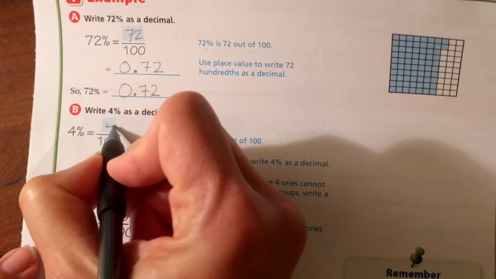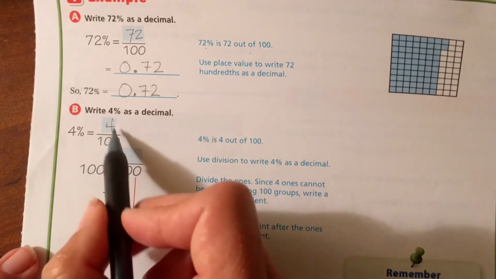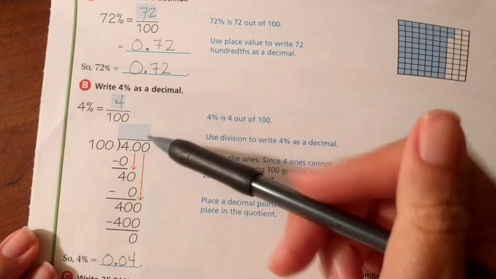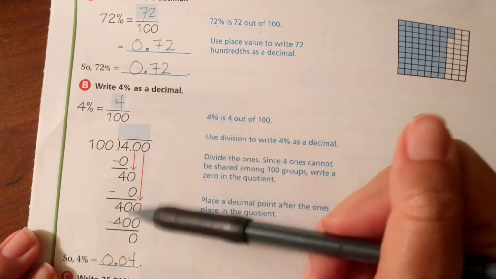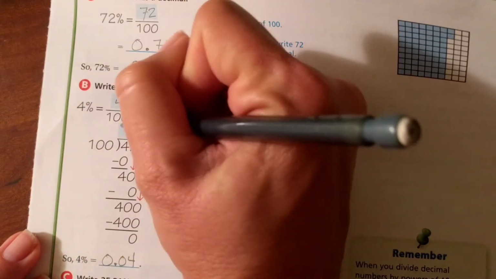All right, write 4% as a decimal. So that's 4 out of 100. And we already know how to do this. 4 hundredths is 0 and 4 hundredths. But if you want to prove it through this division problem, we can absolutely do that. So 100 does not go into 4.